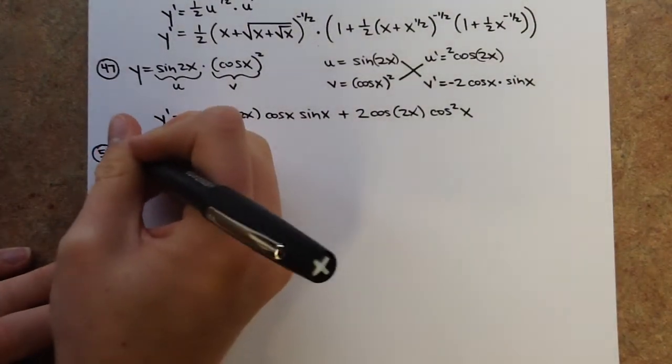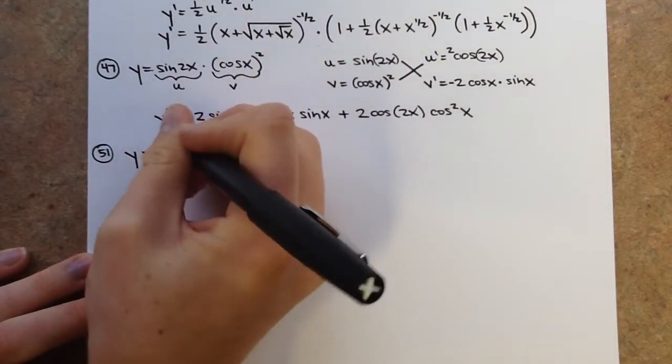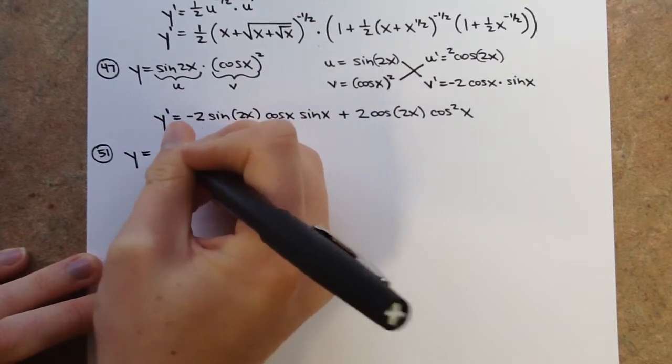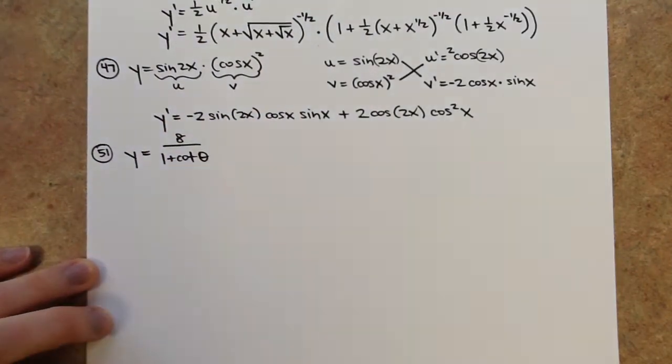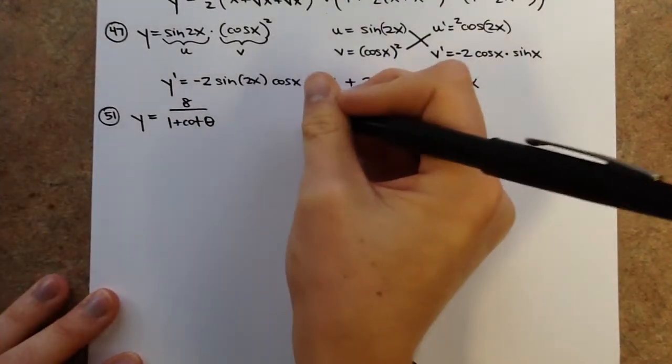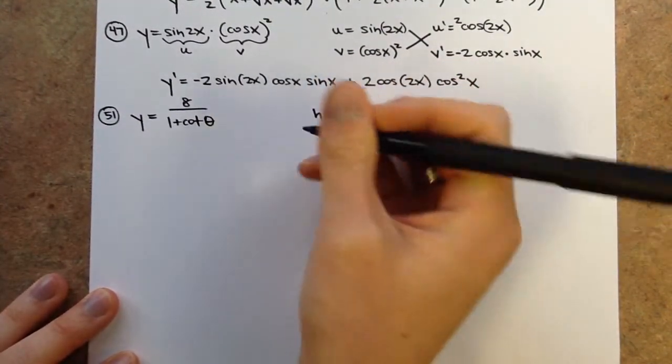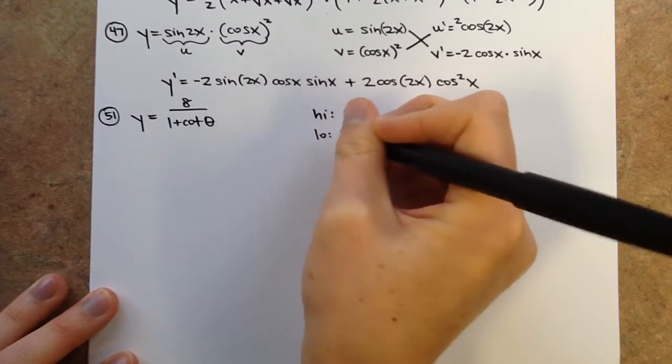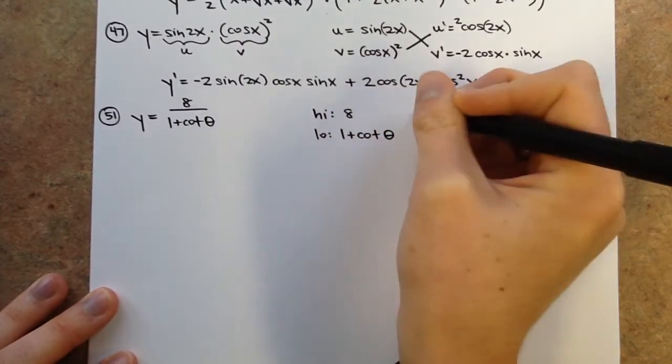51, y equals 8 over 1 plus the cotangent of theta. This one's actually not bad. This is just kind of your run-of-the-mill quotient rule. There's no chain rule required even. So high is 8, low is 1 plus cotangent of theta.